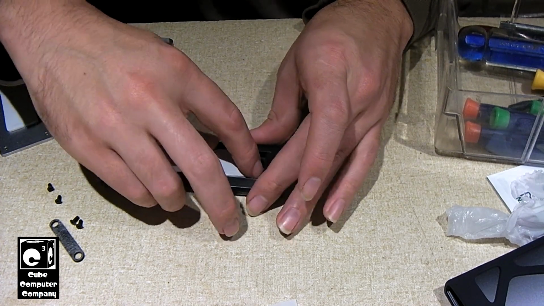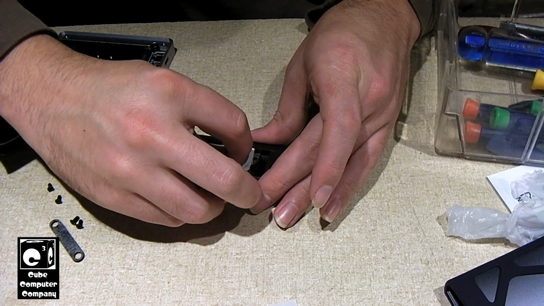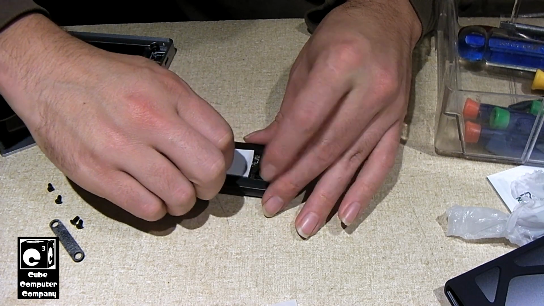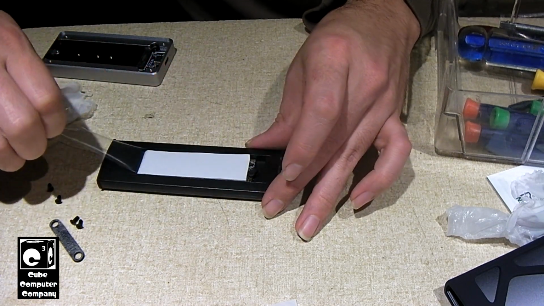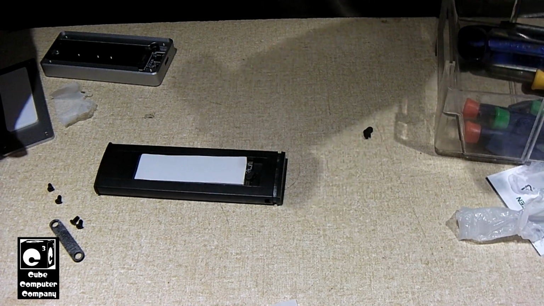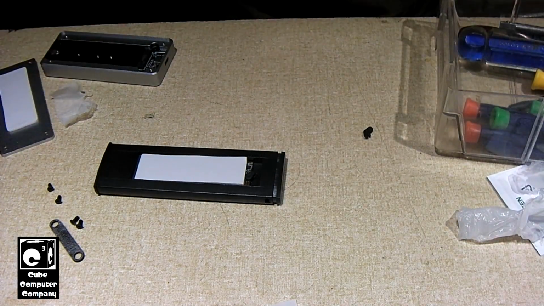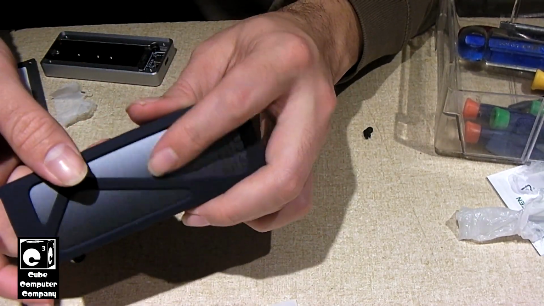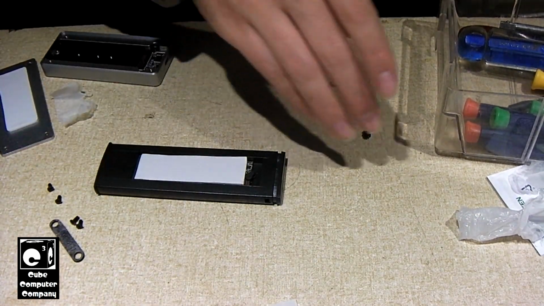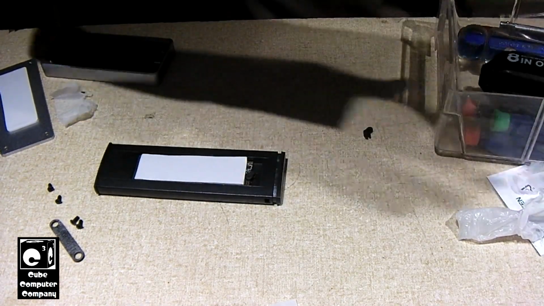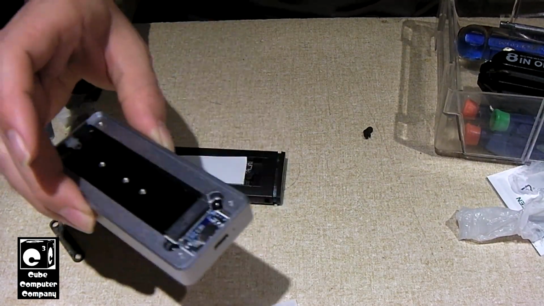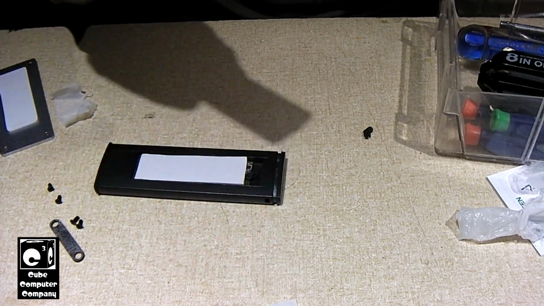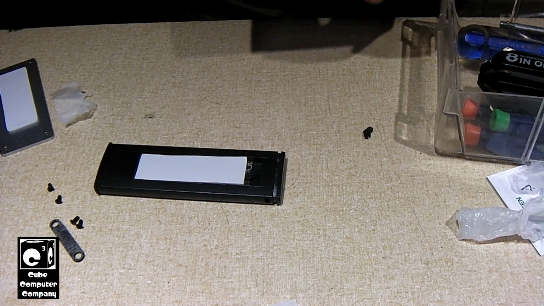Just like that. And we'll take the other side loose. So the way it's supposed to work is it's supposed to push up against this metal enclosure, which I don't know how well that's going to work. I can say though that the Sabrent enclosure did indeed conduct heat very well off of the solid state drive.